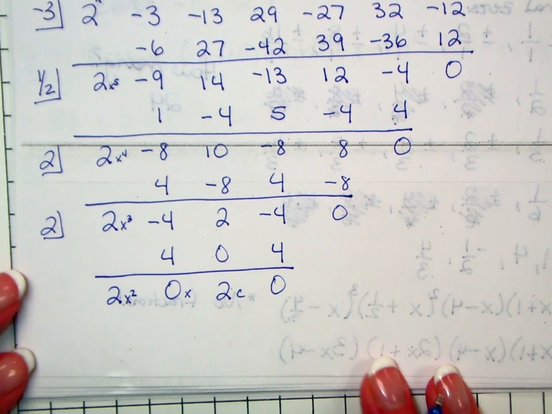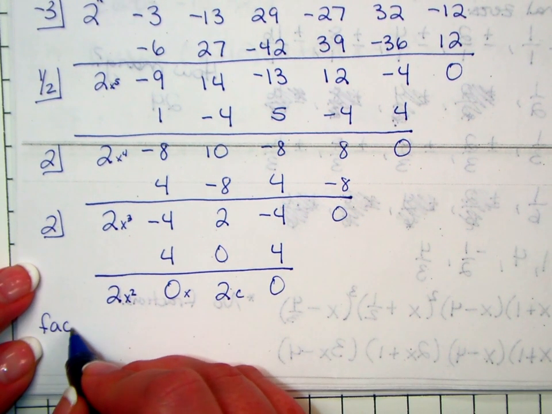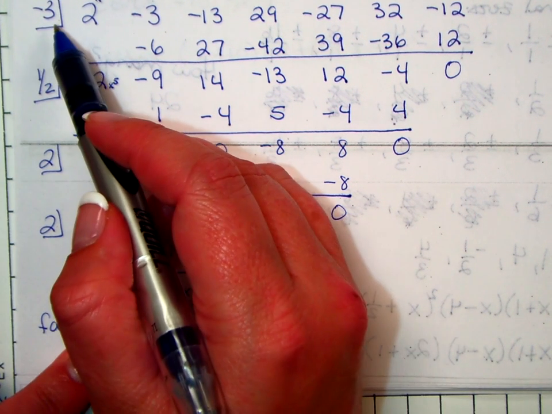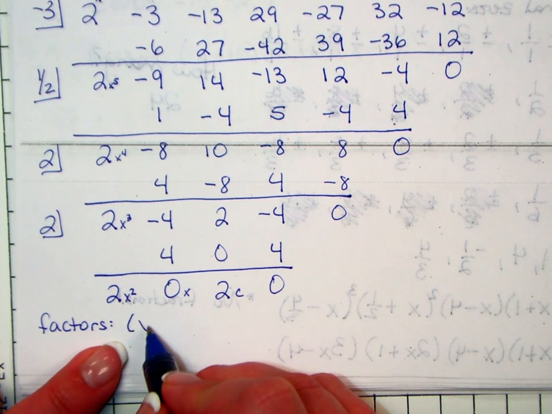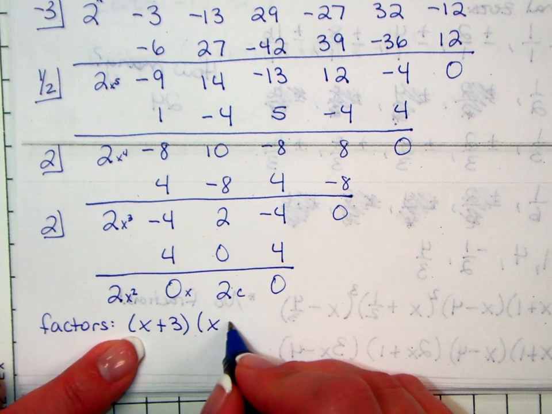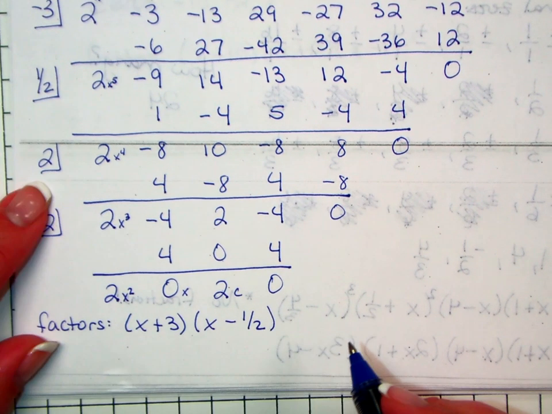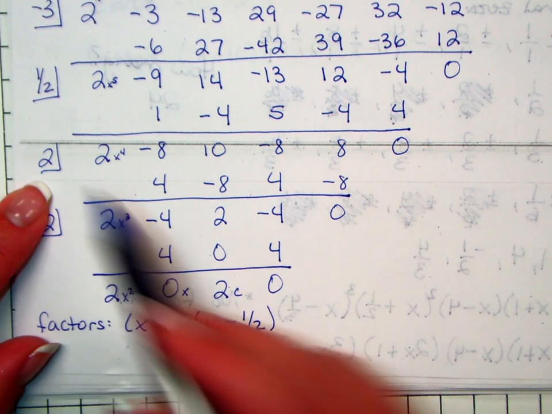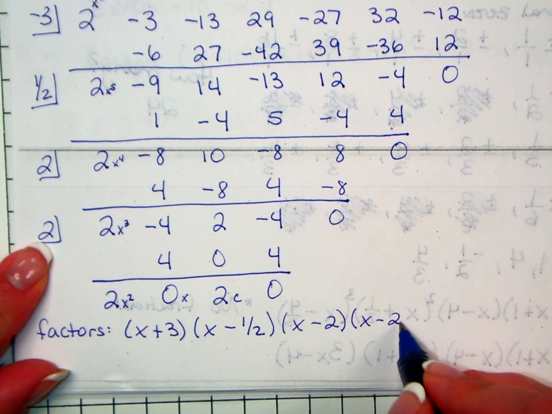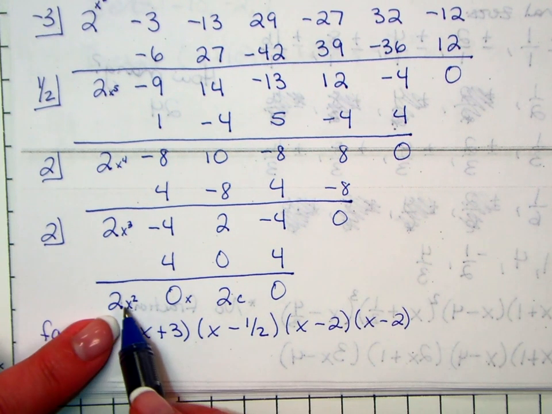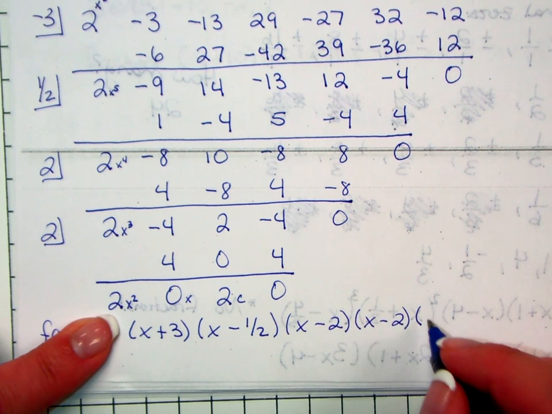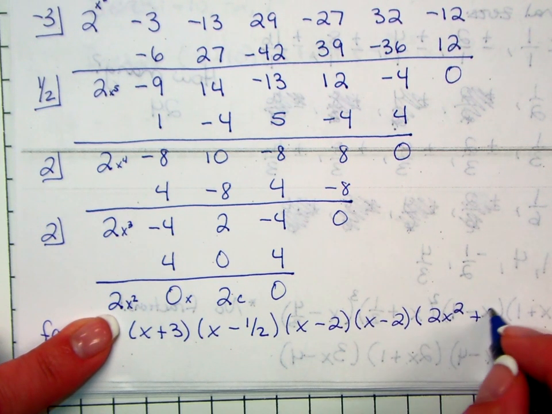All right, so right now we have our factors. And this one does something interesting I want to make sure you see. Okay, negative 3 divided it, so x plus 3 is the factor. 1/2 divided it, so x minus 1/2 is the factor. Don't change this yet. 2 divided it, so x minus 2 is the factor. 2 divided it again, x minus 2 is a factor. And this quotient here is our other factor. Okay, so the quotient was 2x squared plus 2.